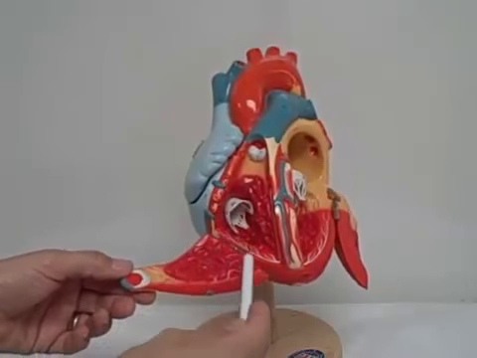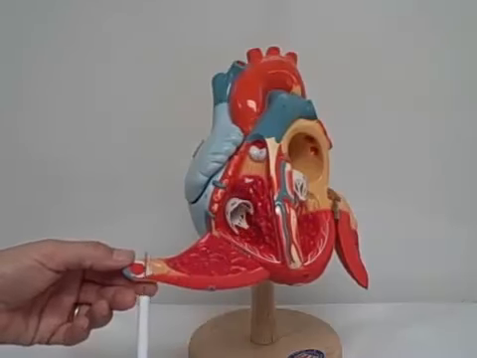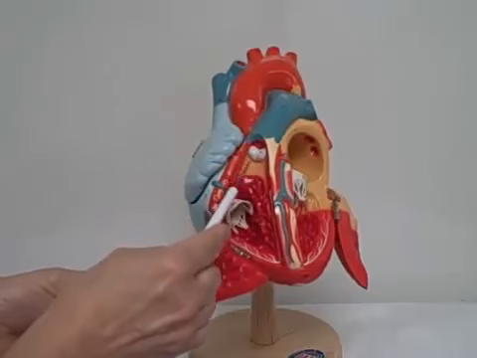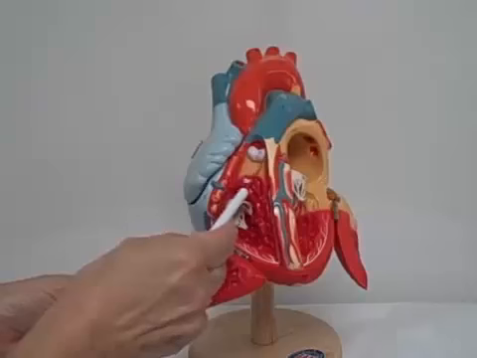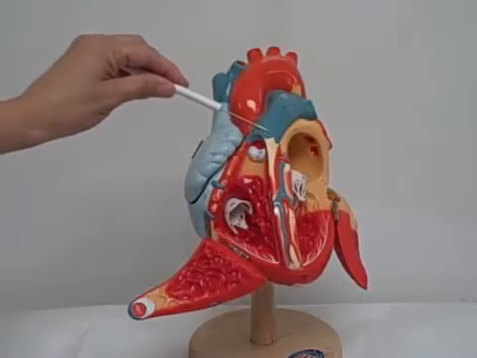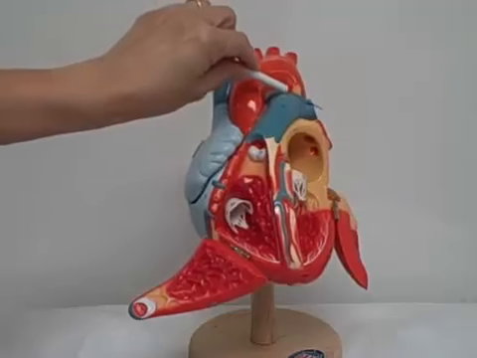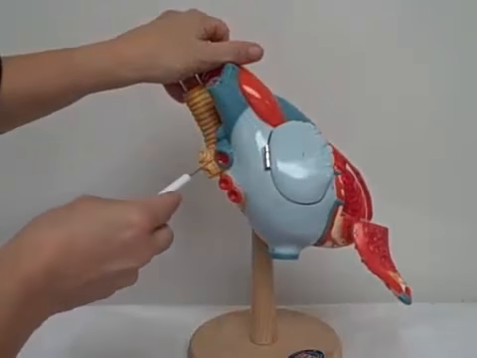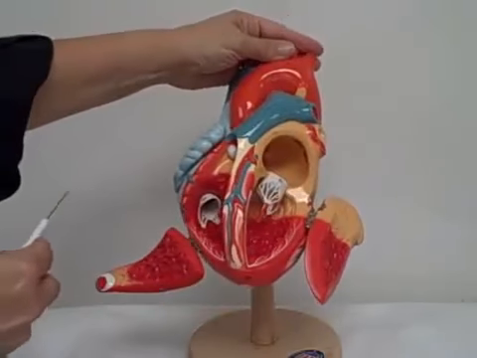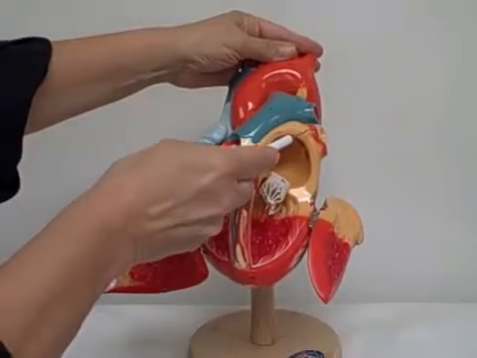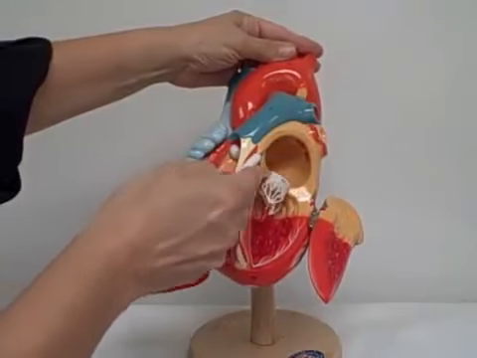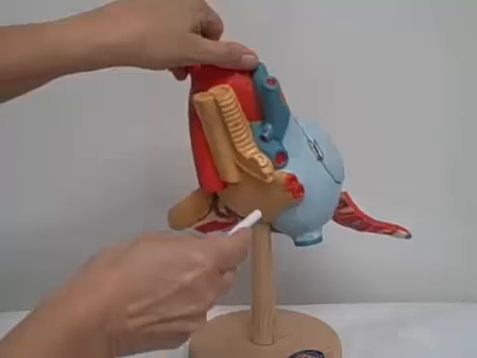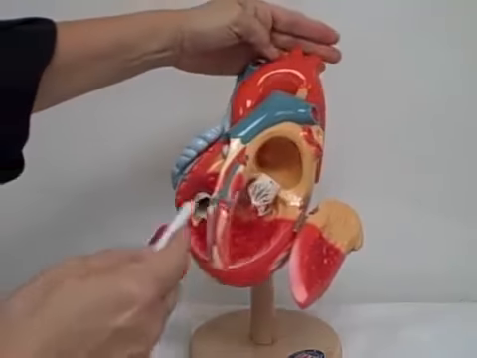The blood from the right ventricle will move out via the semilunar valve and go into the pulmonary trunk. That makes this the pulmonary semilunar valve. So the blood moves then into the pulmonary trunk, and from there to the left pulmonary artery and to the right pulmonary artery towards the lung. From the lung it comes back via the pulmonary veins into the left atrium, and here we also have the right pulmonary veins going also into the left atrium.